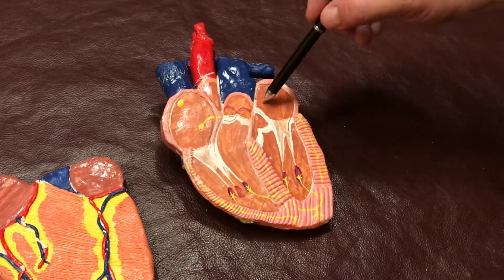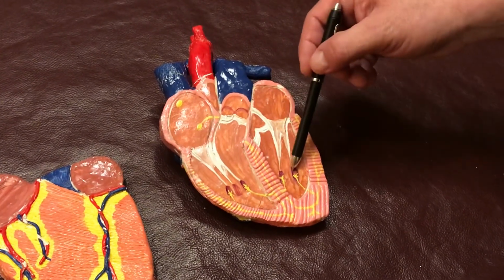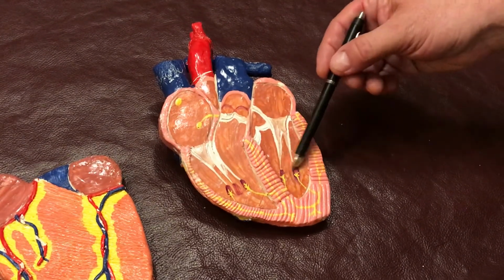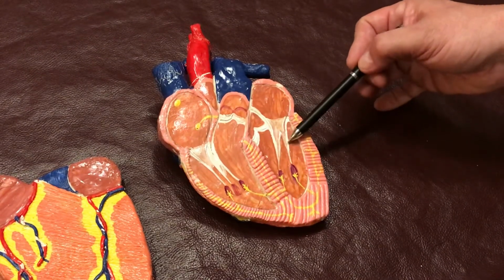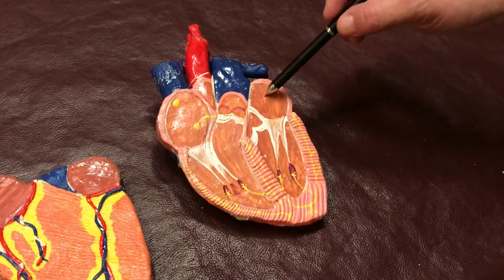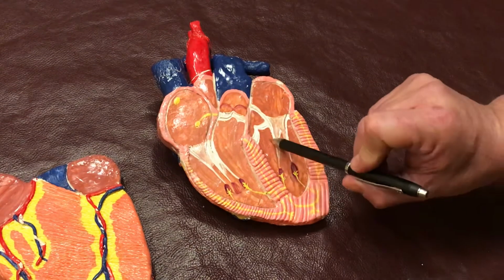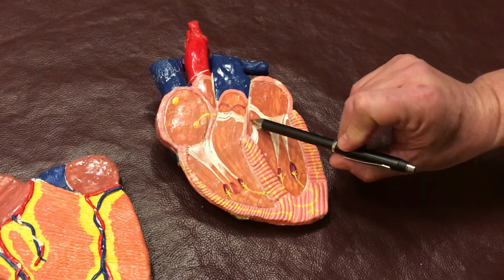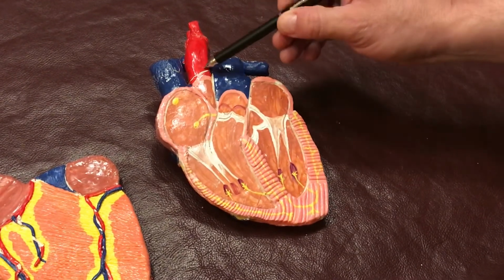Now, the left atrium pumps into the left ventricle, and it goes through a bicuspid valve. And as you can see, there's two papillary muscles holding the chordae tendineae to this valve. So once the left atrium pumps into the left ventricle, then it pumps out through this valve, which is the aortic valve. The aortic valve comes through here, and goes through the aortic arch.